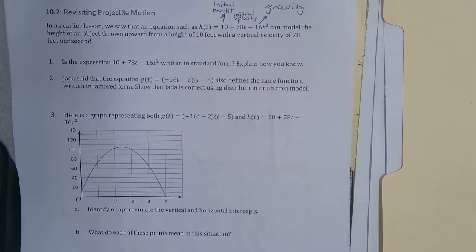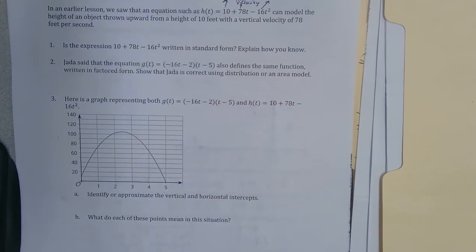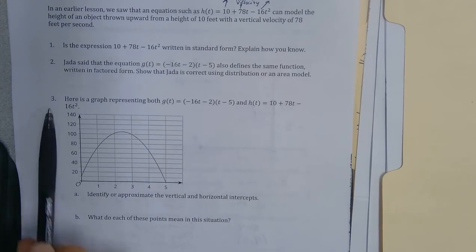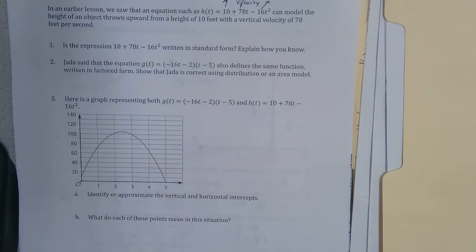So now what I would like for you to do is, with a partner or by yourself, answer 1, 2, 3, A and B. And then we will talk about the solution.